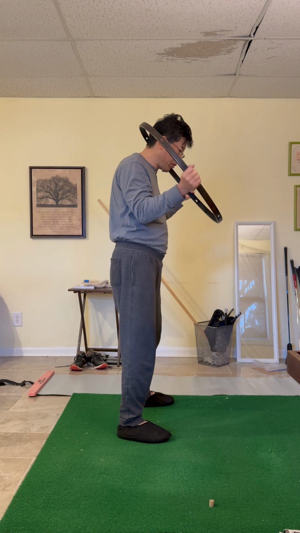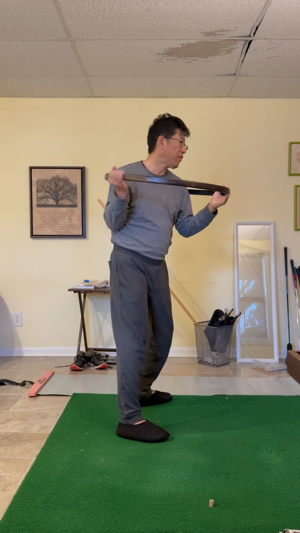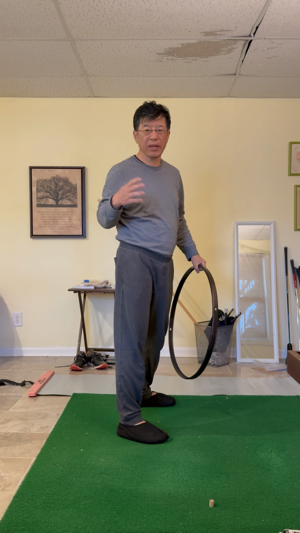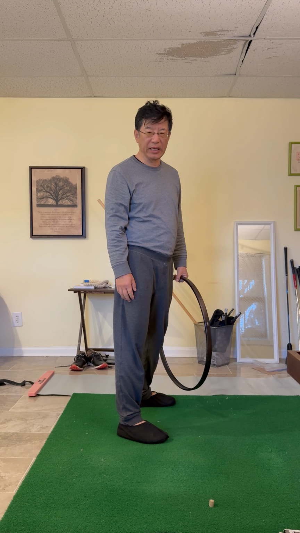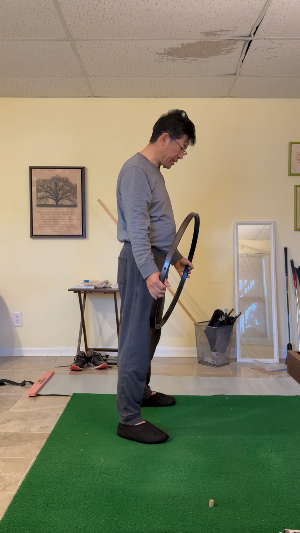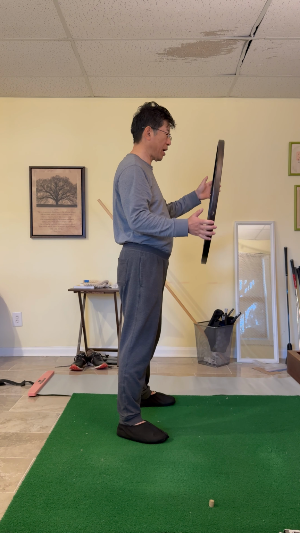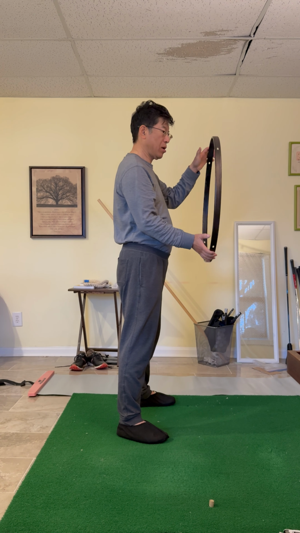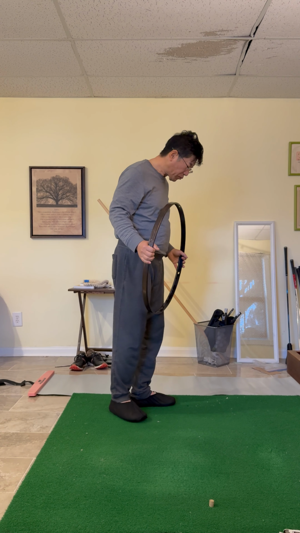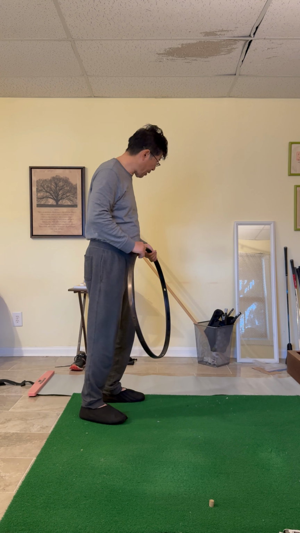But even if you do this, if an amateur is thinking more of transverse rotation, that's why they come over the top and create a bad angle, basically. So the modern-day scientist is more in favor of this motion right here, frontal plane, okay?